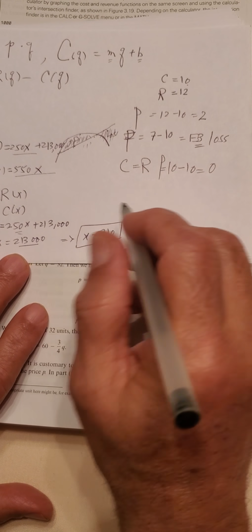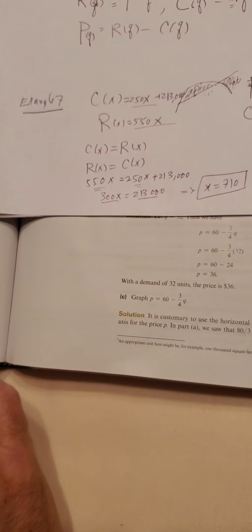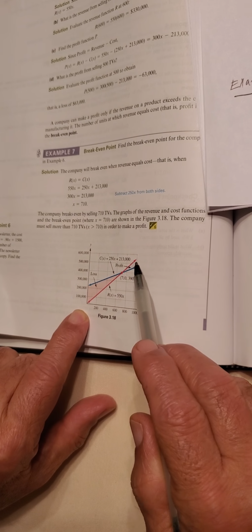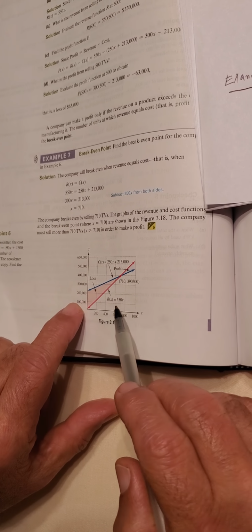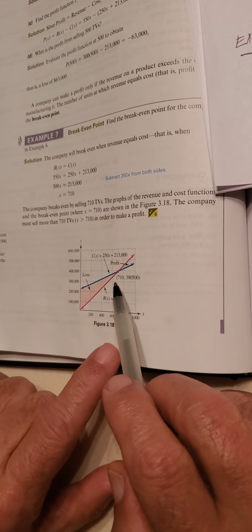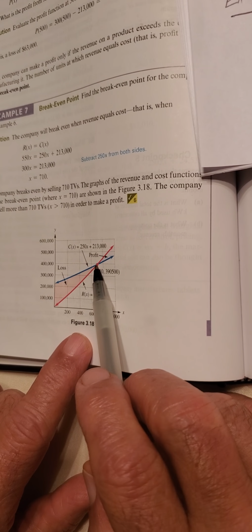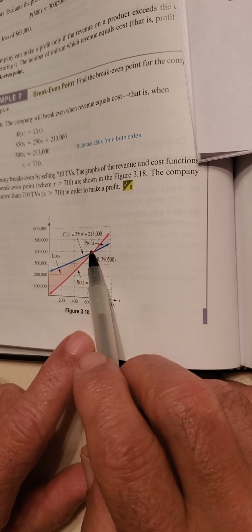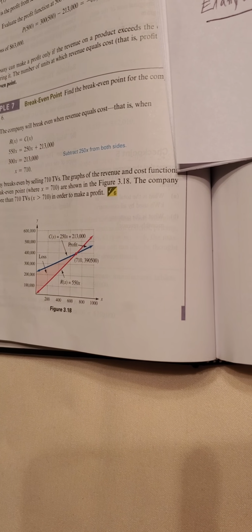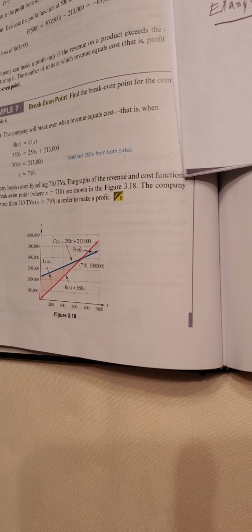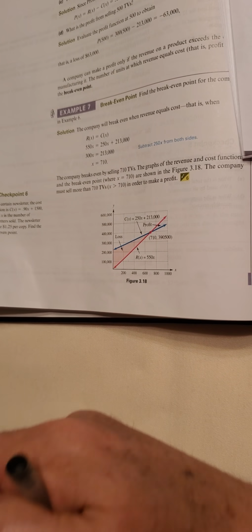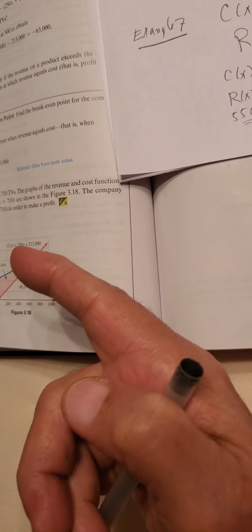Therefore, if you look at the picture that I have here, I have the picture of R of x and the picture of C of x, and they intersect each other at a point. That point is called the break-even point. That's the point where R and C meet, the point of intersection. That point is called the break-even point. So we try to find that point.